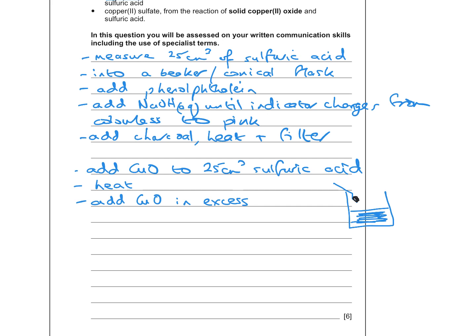But when all of the sulfuric acid gets used up, no more of that copper oxide will disappear, and we don't say dissolve. Right? So no more disappears or no more reacts. And you will find then that excess copper oxide just remains in the solution, which then has to be removed from it.